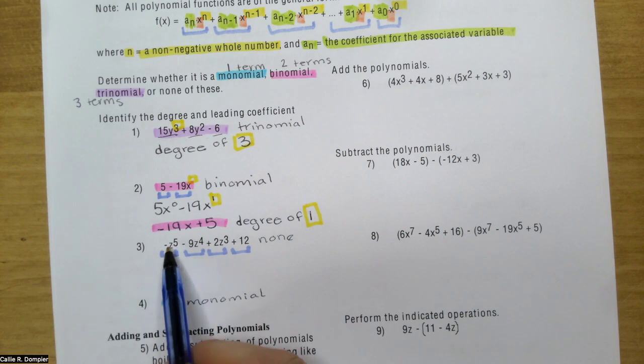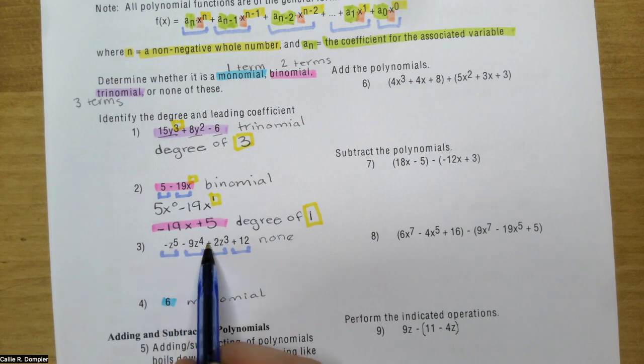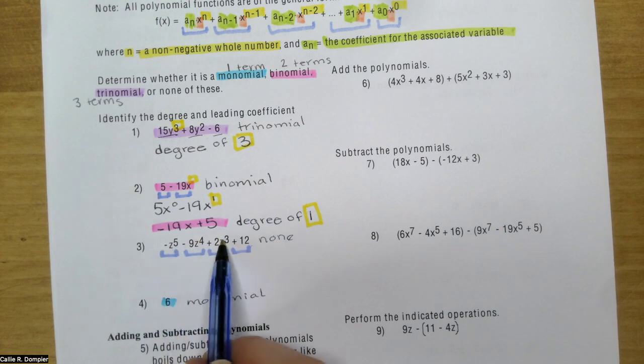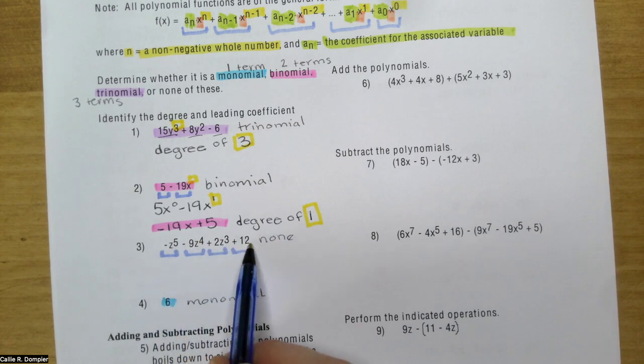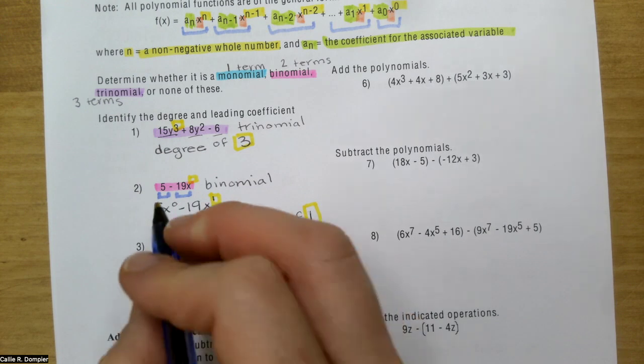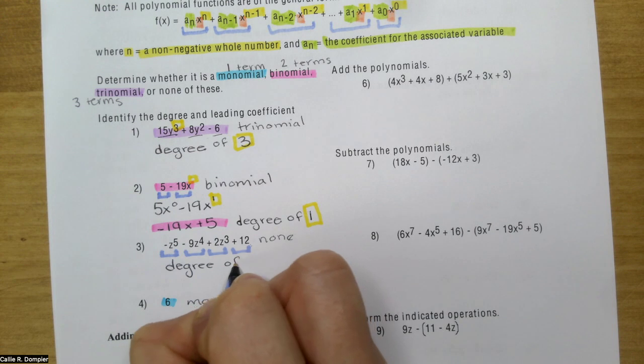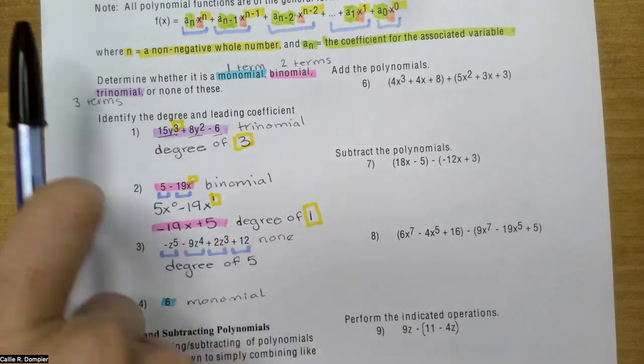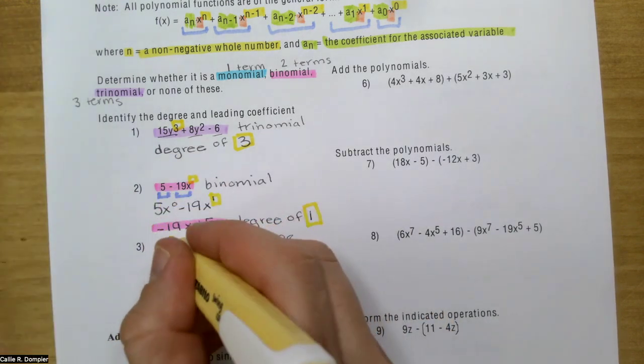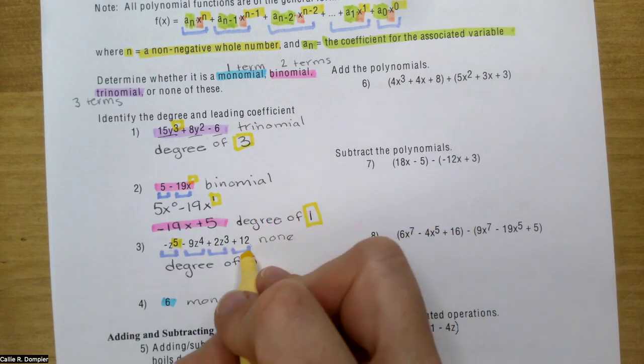Here we have negative z to the fifth minus 9z to the fourth minus 2z to the third plus 12. It's already in descending order, 5, 4, 3, 0. Good. So this is a degree of positive 5. We'll never have a negative exponent.